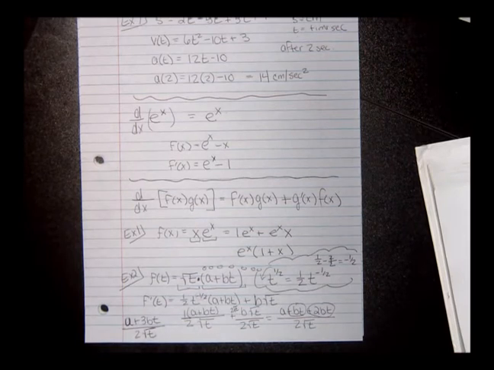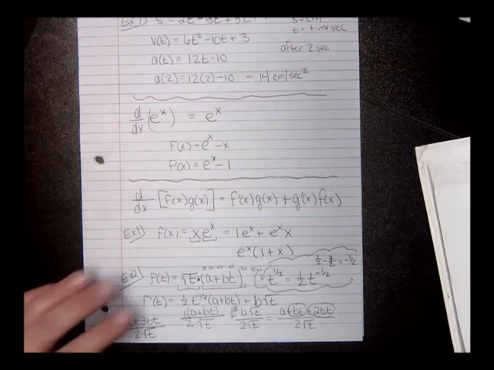Now, example 3 says, find the product rule, and they're going to give you some information after that. They tell you g of 4 is 2, g prime of 4 is 3, and they want you to find f prime of 4. So, let's take a look.